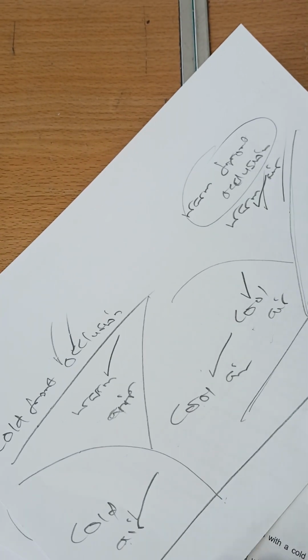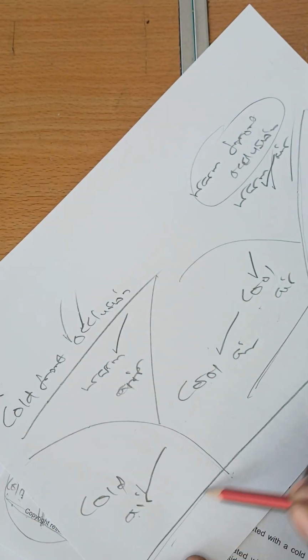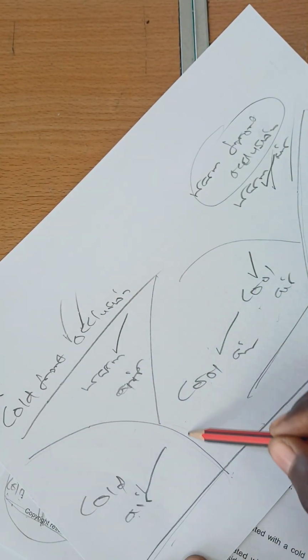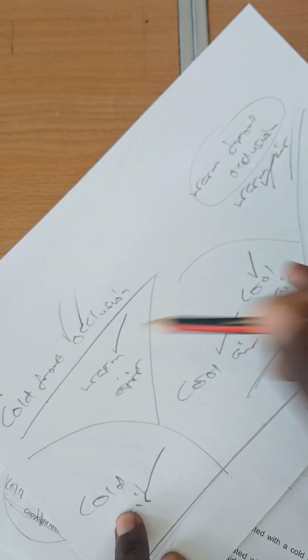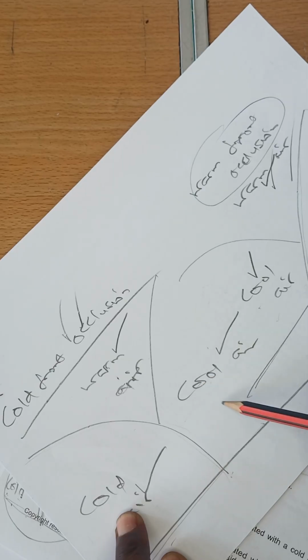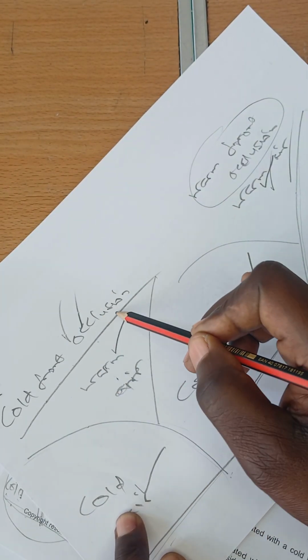To repeat again, because I know this confuses a lot of learners. Okay, cold front touch the surface. Behind the cold front there's cold air. Between there's warm air, warm sector. Then we have got now ahead of our warm front there's cool air. This is your cold front occlusion.